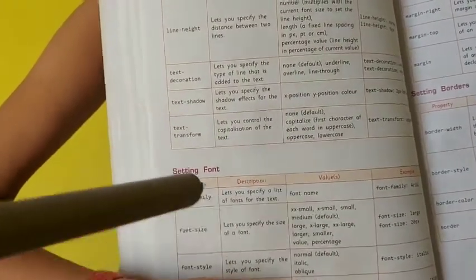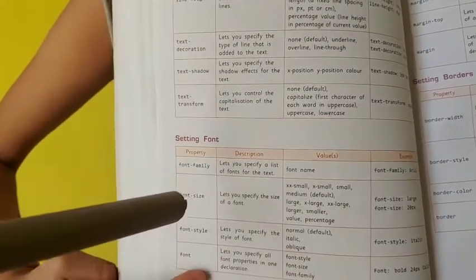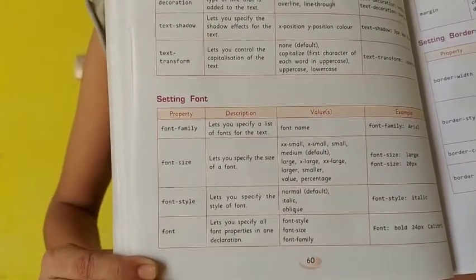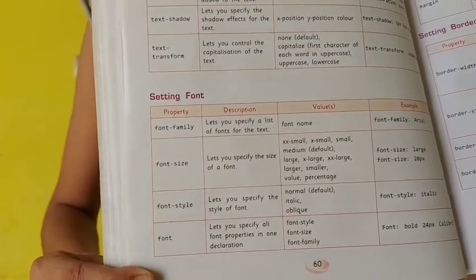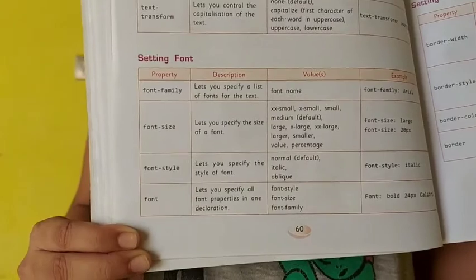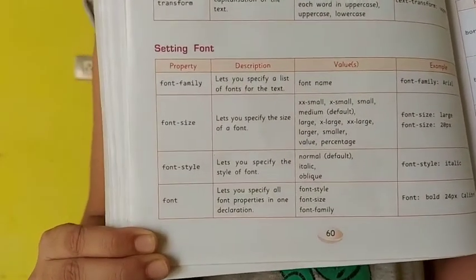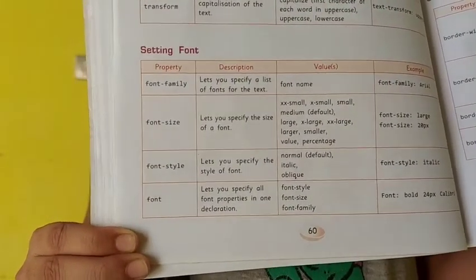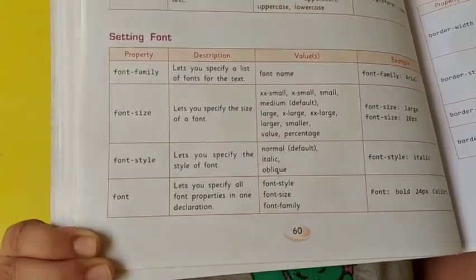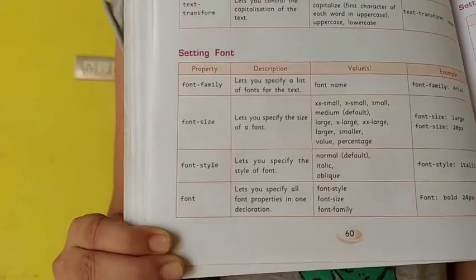Then next we will go for the font. You can see for font also, font family, font size, font style, font is given as the property. See, font size you know, font style you know, and font also you know. Now what is font family? Font family means a particular name of the font. Suppose when we write a document, we use Arial font or Calibri font or Times Roman, all these fonts.